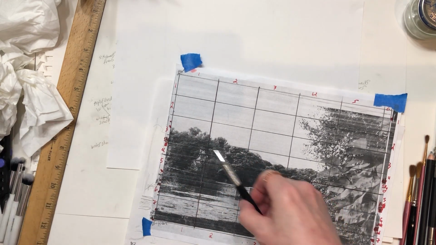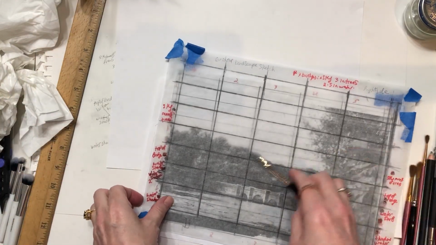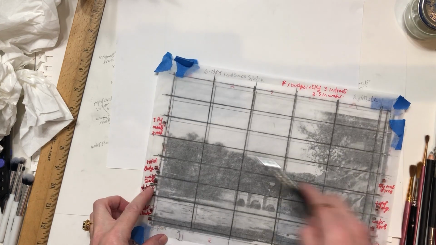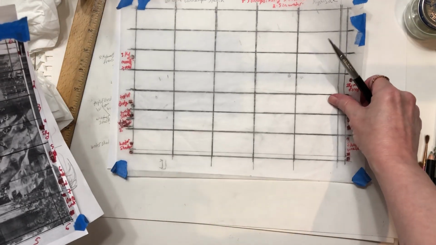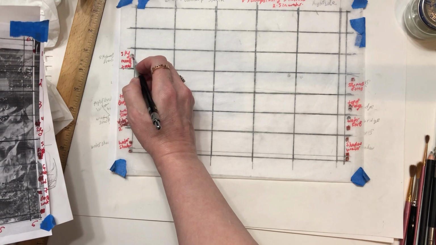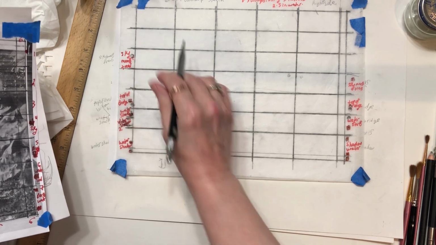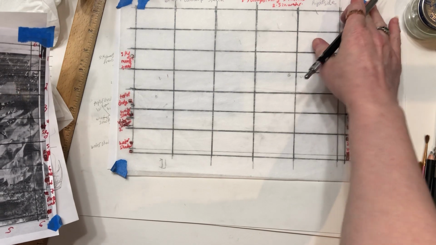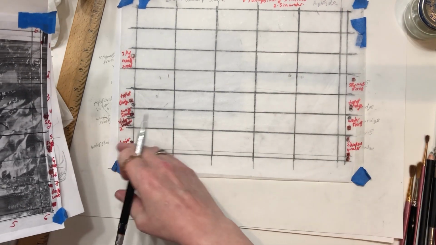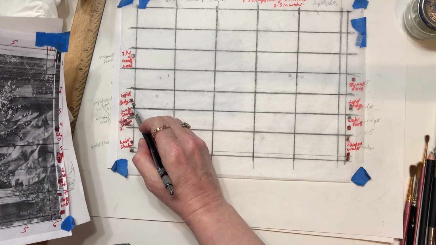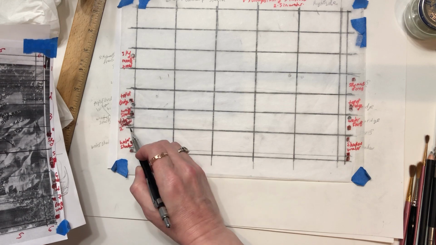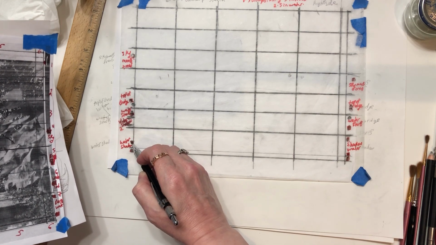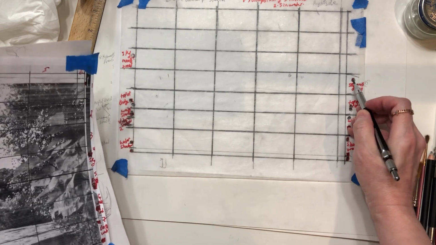Or you could even just make a tracing without a grid, if you don't want to work with the grid, but you want to know where all those lines are and you can't do it easily by eye. You can make these points on the tracing paper and then transfer them over to your drawing paper. So you would say, this is where the sky meets the tree. I'll just tape this down. This tape is getting kind of old, so it may not work perfectly. This is the top of the bridge. This is where the water starts. Water shadow. Second water shadow.